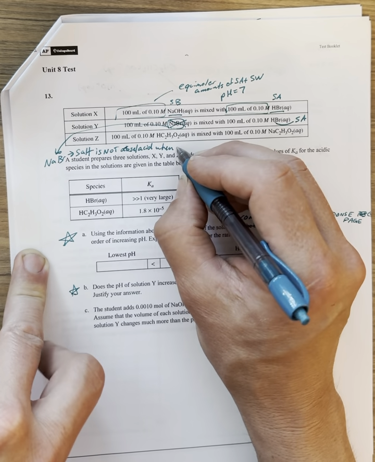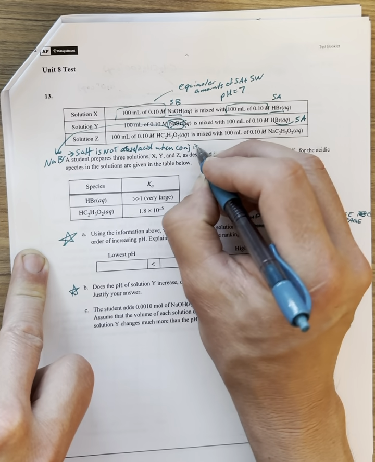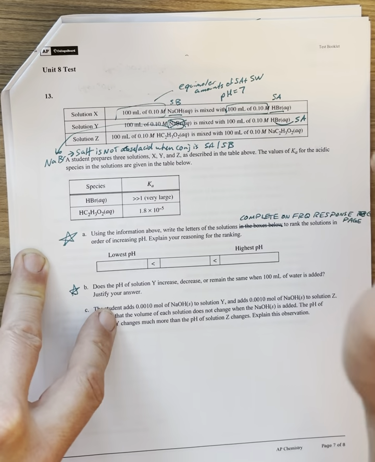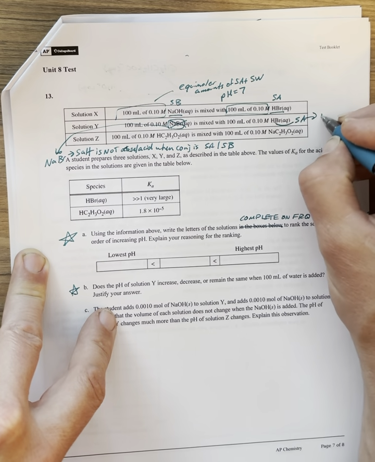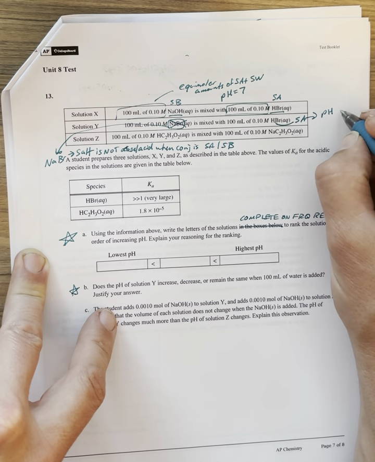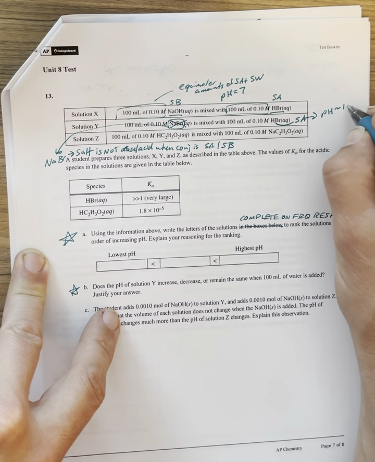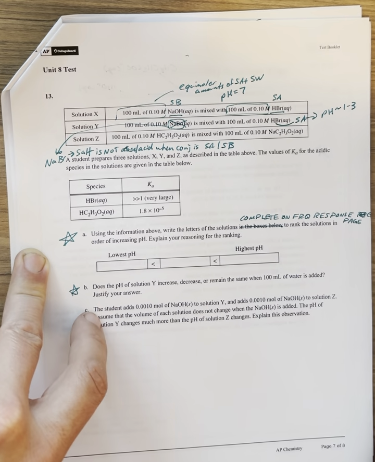When the conjugate is a strong acid, it's a strong base. So really all we have is a strong acid. So this pH is going to be low, right? A pH of about 1 to 3 or something like that.